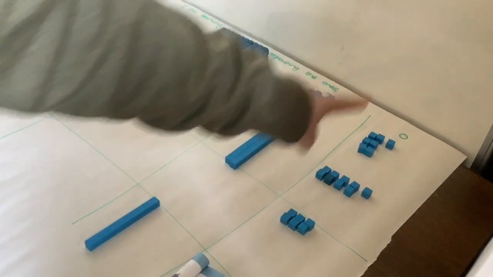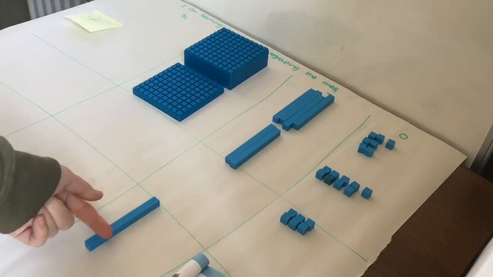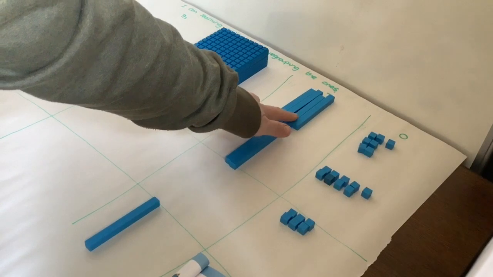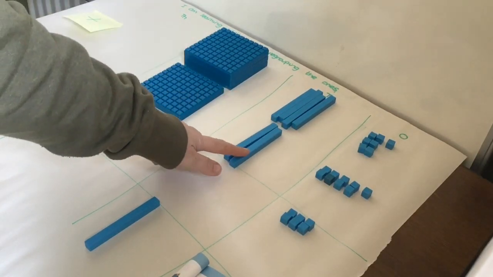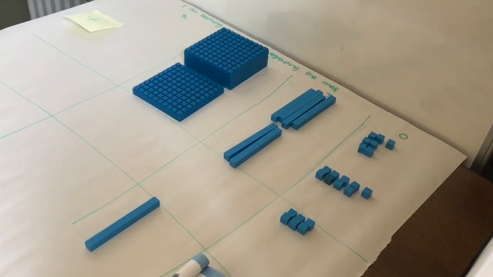So the 6 ones remains in the ones column, but the tens we boing over and put underneath so that it's in the tens column. So all those tens are together. Now we add up the tens. So I have 1 ten, 2 tens, 3 tens, 4 tens, 5 tens, 6 tens. Mustn't forget this one down here. So altogether I have 7 tens. So I put 7 tens into the tens column. 1 ten, 2 tens, 3 tens, 4 tens, 5 tens, 6 tens, 7 tens.